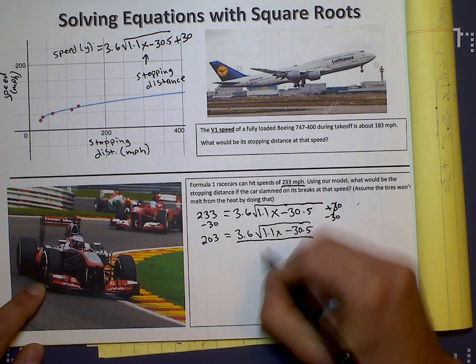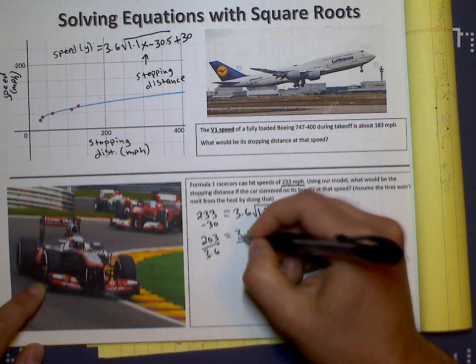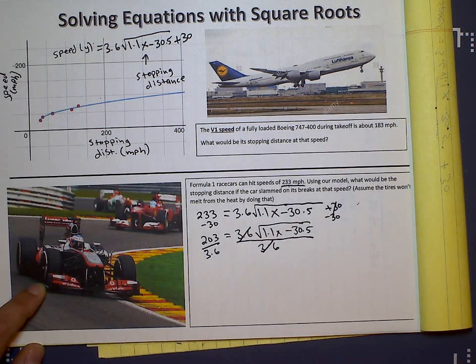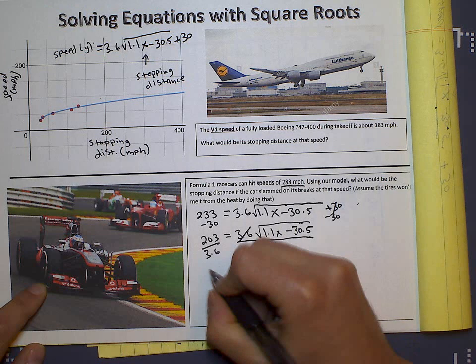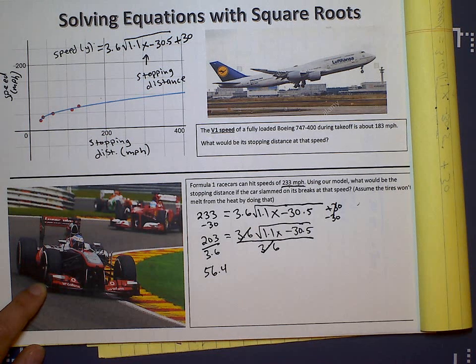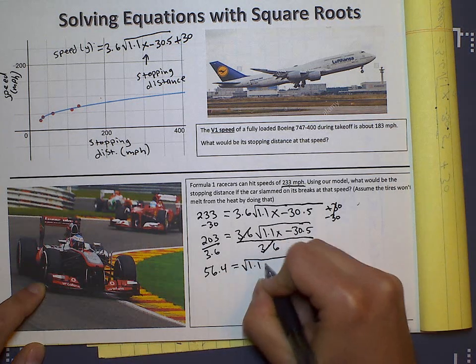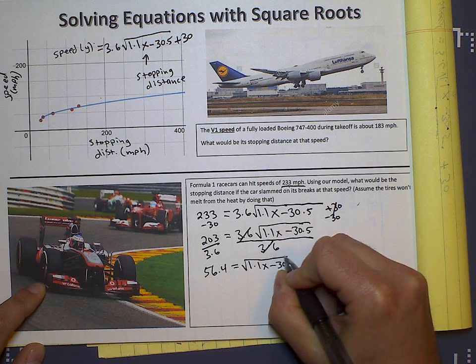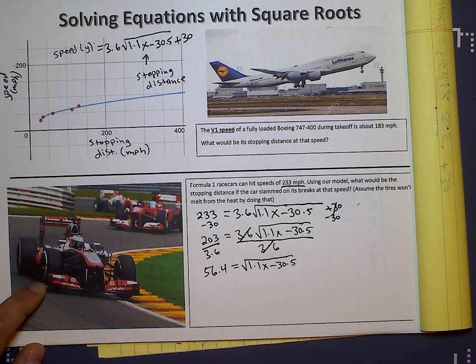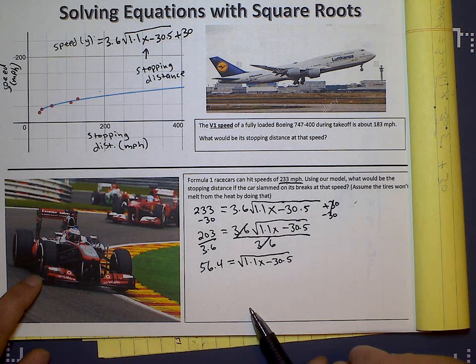In this case, it means dividing by the 3.6 on both sides. So it cancels out on the right. And again, I'm rounding these numbers. You get 56.4, I think it's 3.3 something, but 56.4 is good enough for our purposes. And then on the right side, you have the square root of 1.1x minus 30.5 left. Now think in your head what's going to be the next step here.